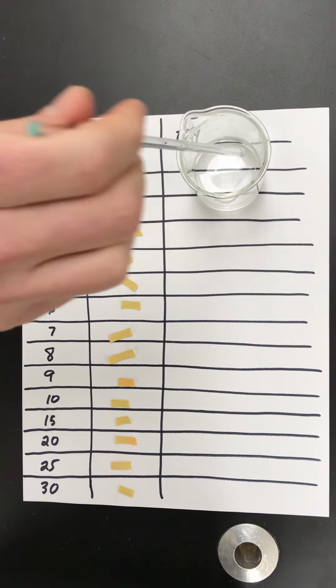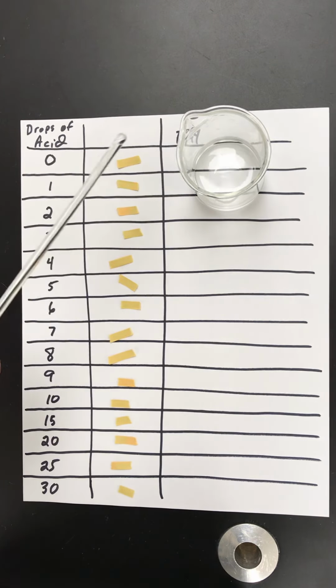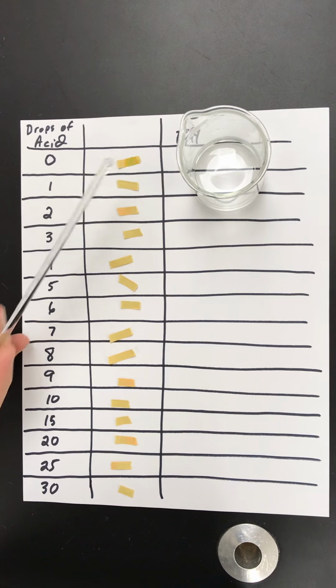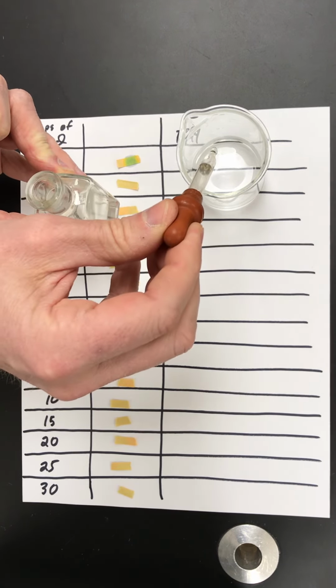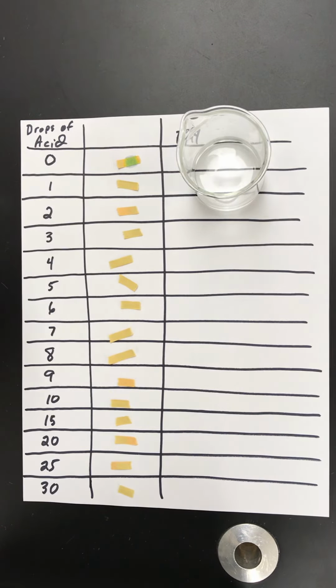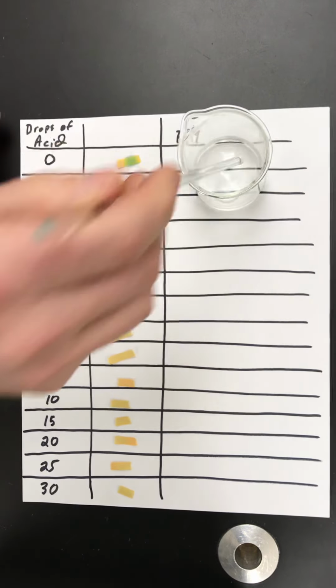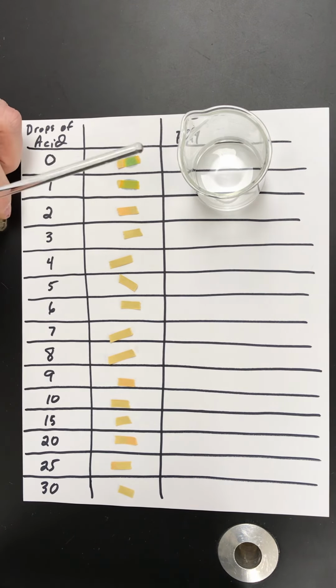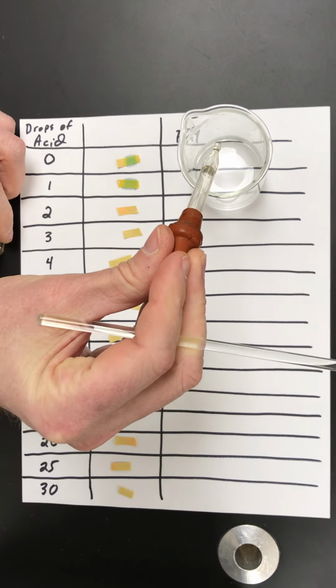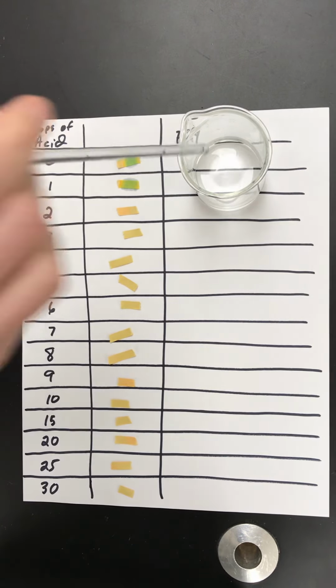The procedure is I'm going to take a drop of solution X and transfer it to the pH paper before I add any acid to the solution. So there's my pH. Then I'm going to put 1 drop of the hydrochloric acid into solution X, give it a little stir, and transfer it over here. Then I'm going to do another drop, 1 drop at a time.